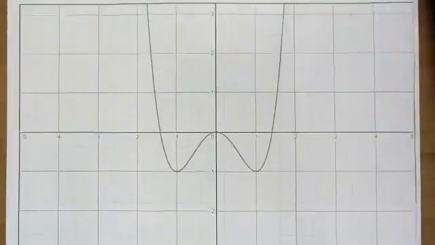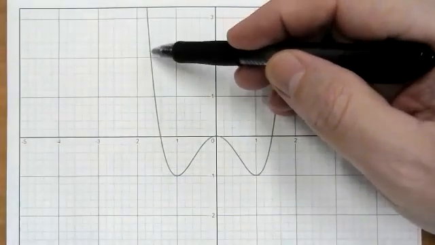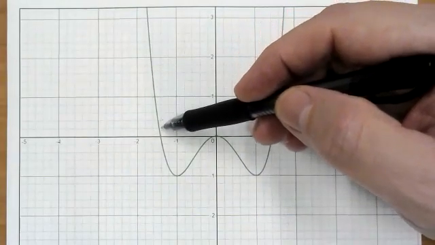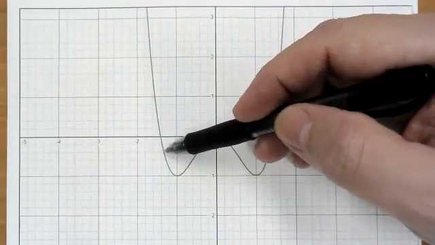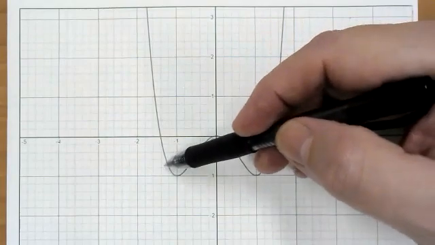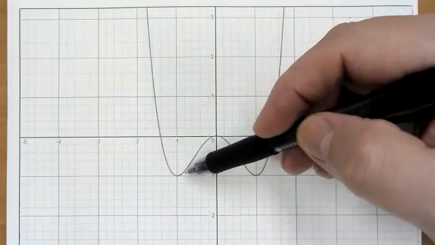So here's another one. If we start here, as we're going, what is it doing? Is it sort of opening up? Is it more like a bowl, or is it down? This is definitely concave up, right? Especially when you get down here, it's very obvious. So this whole thing is concave up.